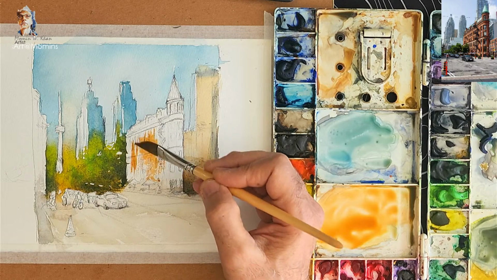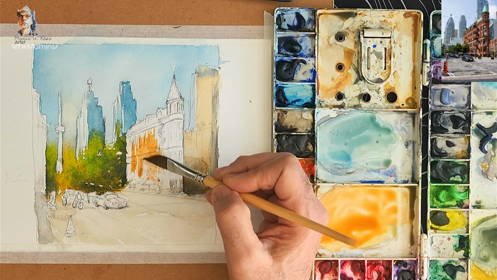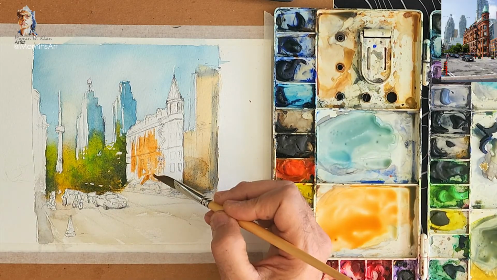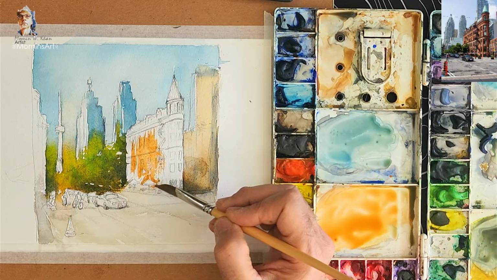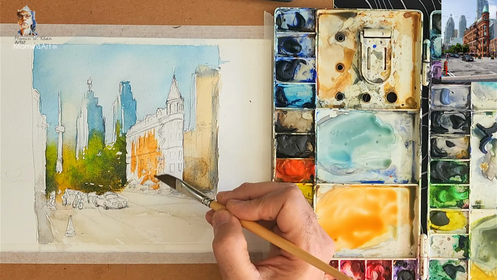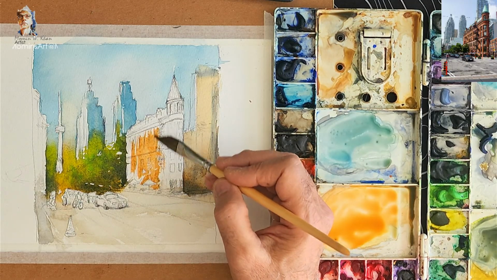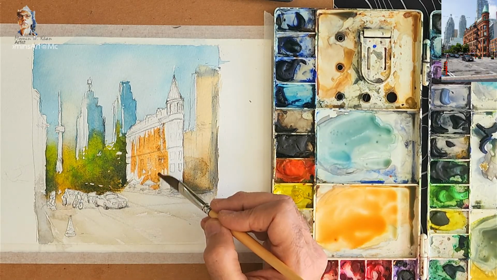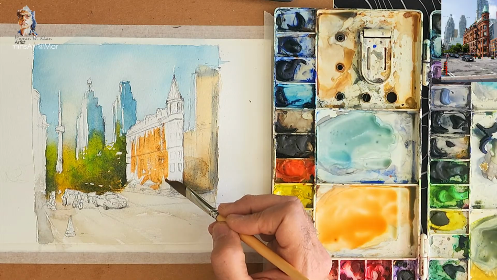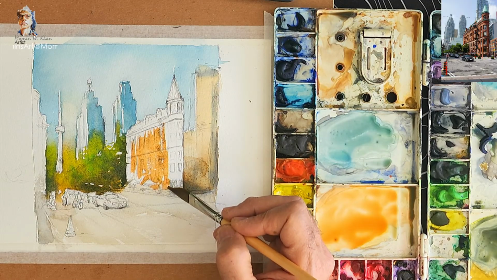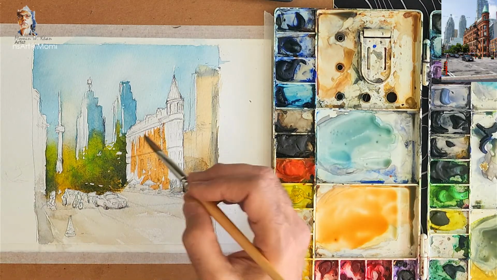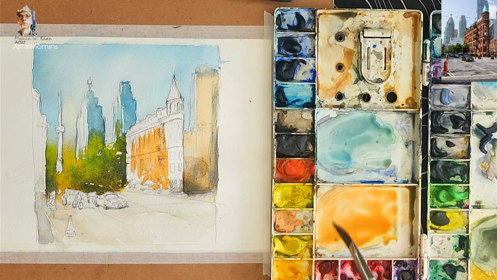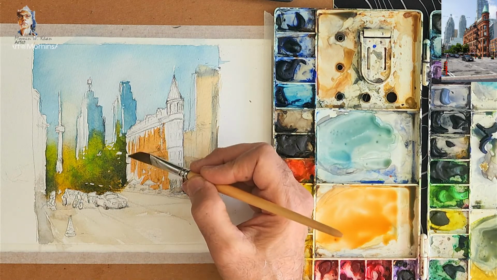I will keep some white open, or you can just block the whole thing and create it with the white color, right? And here, the windows in the front, definitely I'm going to keep white. Wherever you see more white color, you keep that white open, right?